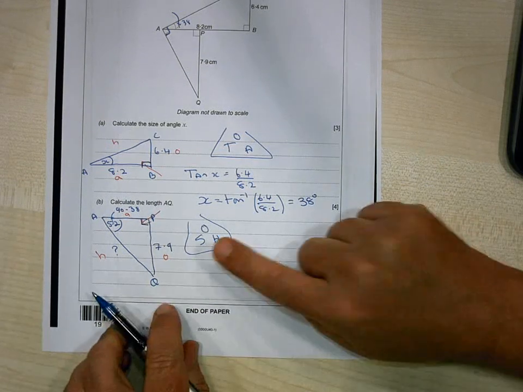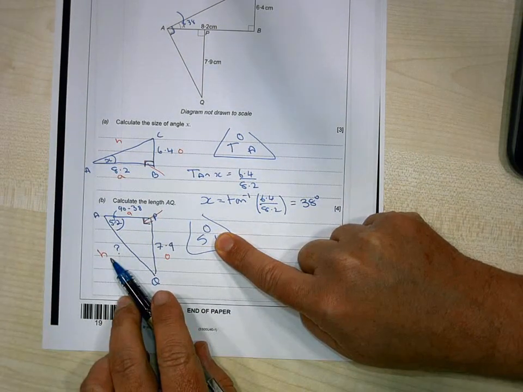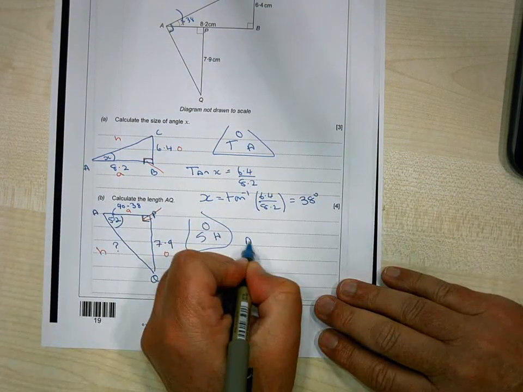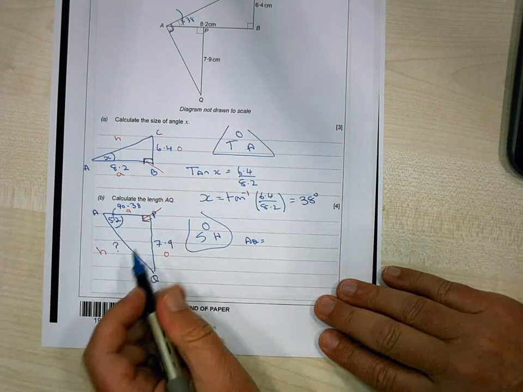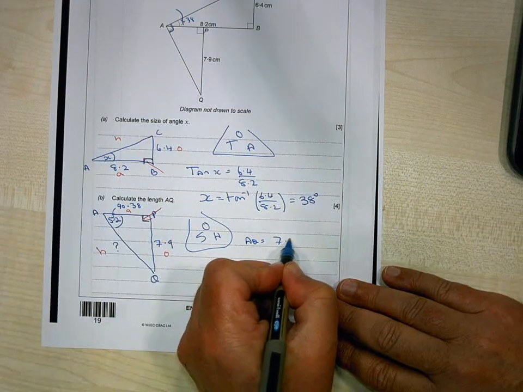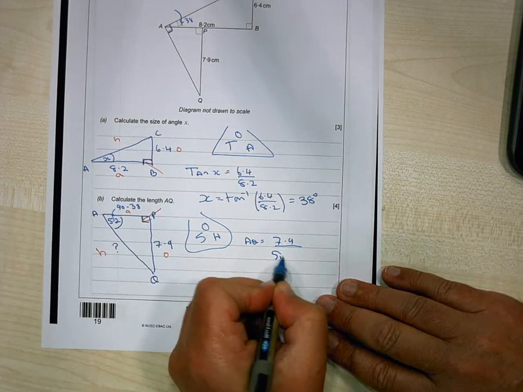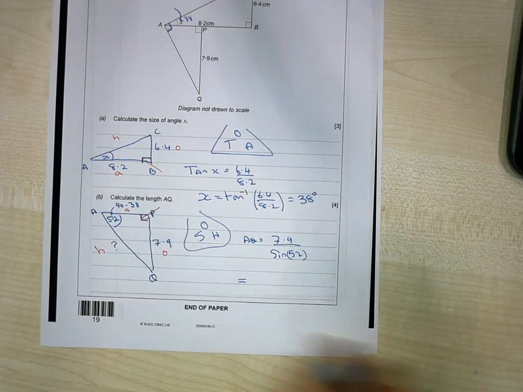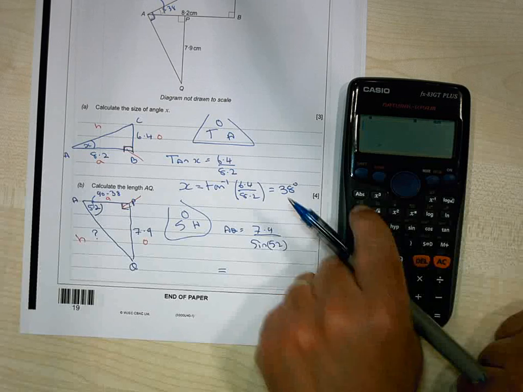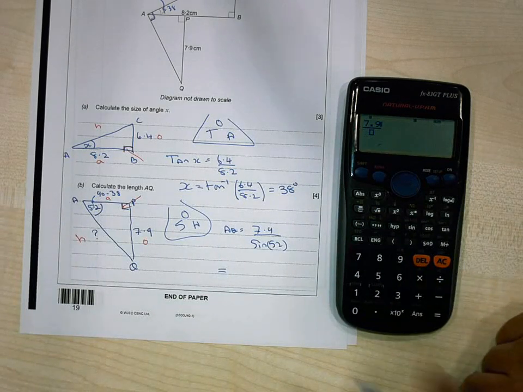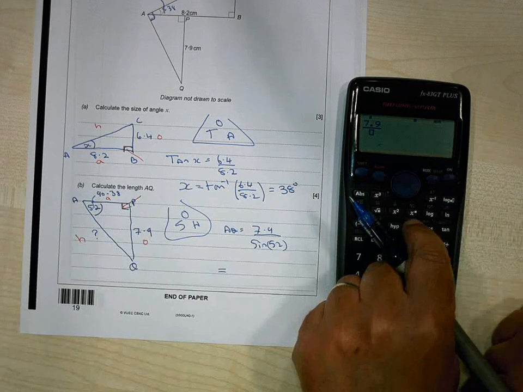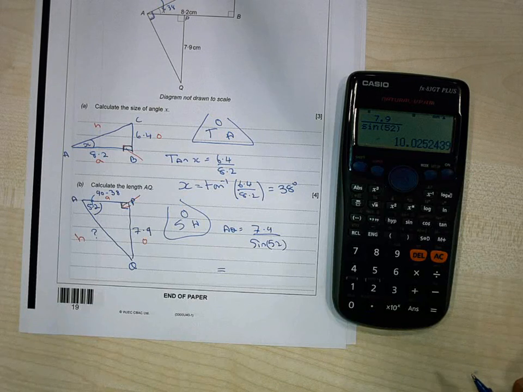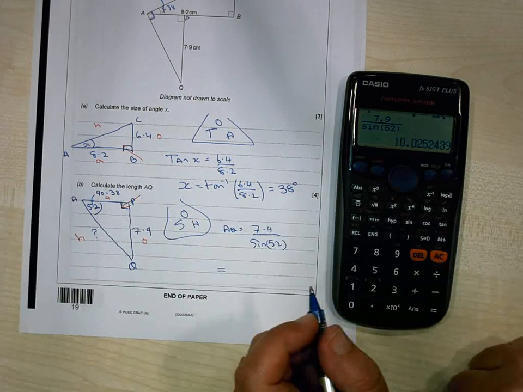Cover up what you're trying to find, which is H, so it's opposite over sine. So AQ is opposite, which is 7.9, over sine of 52. Which we can type in exactly as we see it. Fraction, 7.9. On the bottom, sine 52, close the bracket, looks the same, so 10 centimeters.